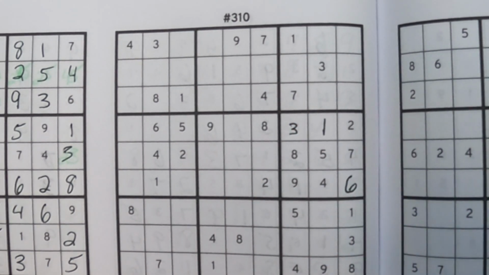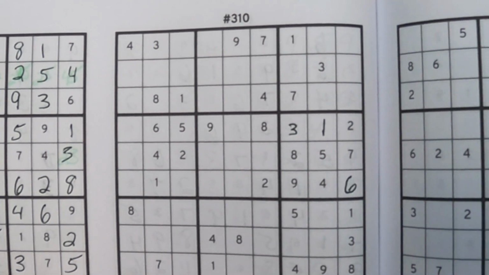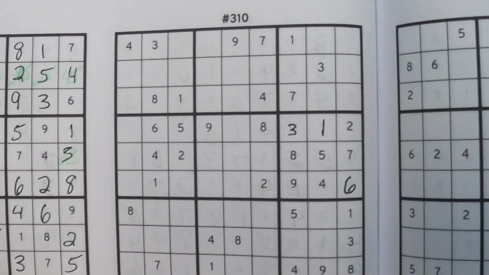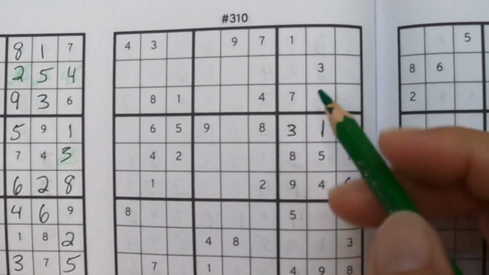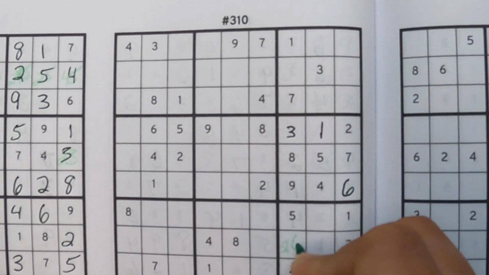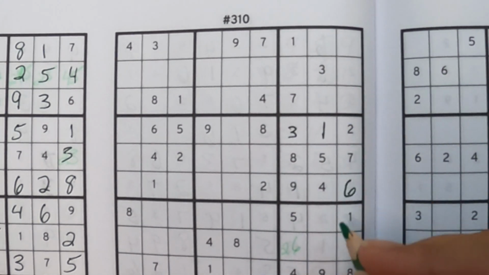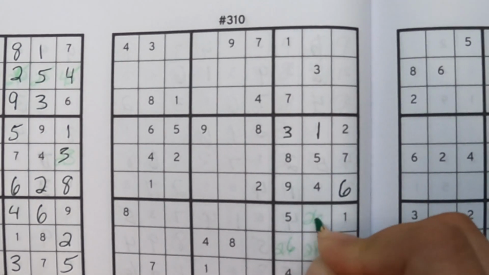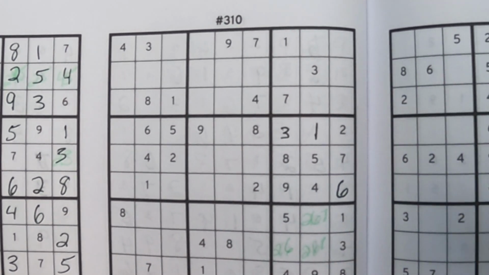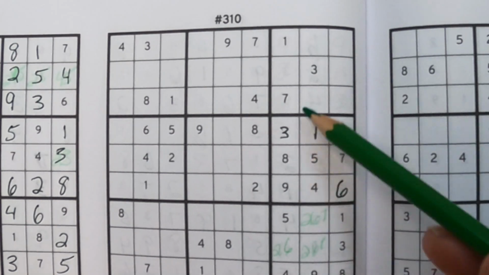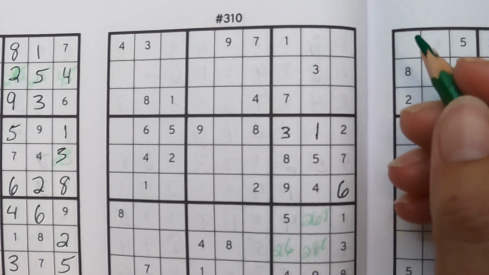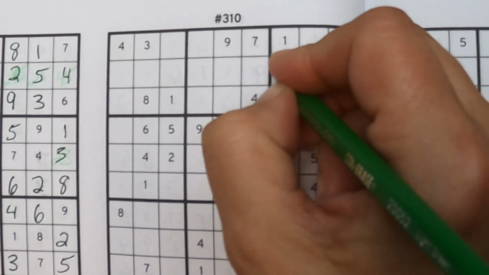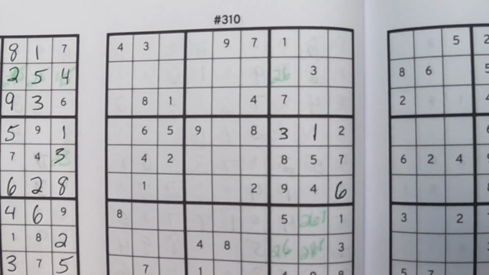For this box, we're missing 2, 6, and 7. We've got a 7 here, so 2, 6. No help here, 2, 6, 7. Same here, 2, 6, 7. For this column, we're also missing 2 and 6. And there's no help here, so 2, 6.